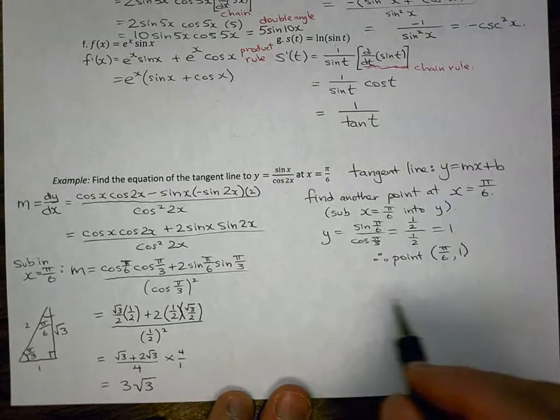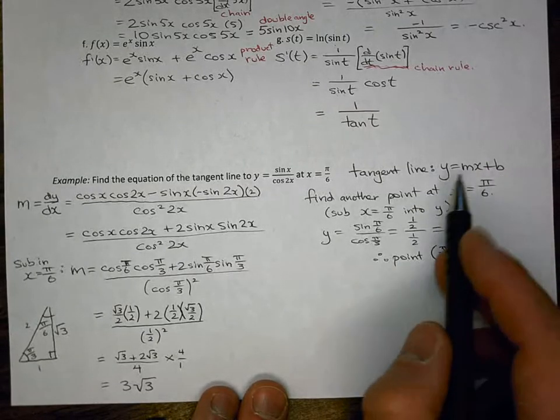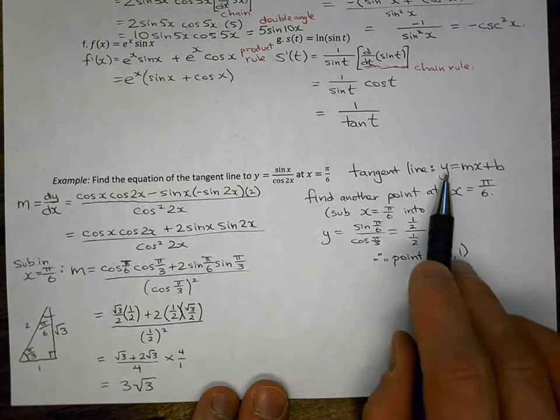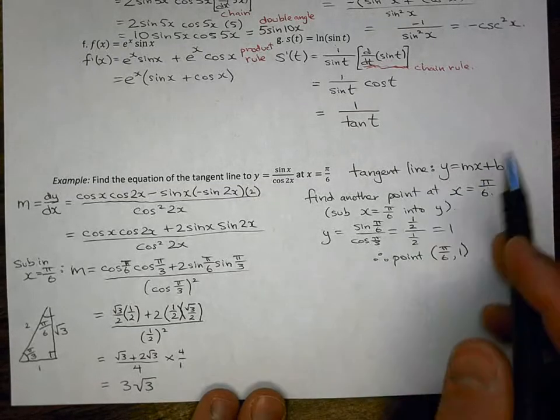Now you have two options to find the tangent line. You can sub the point pi by 6 and 1 into the expression along with this slope, and you can solve for b.